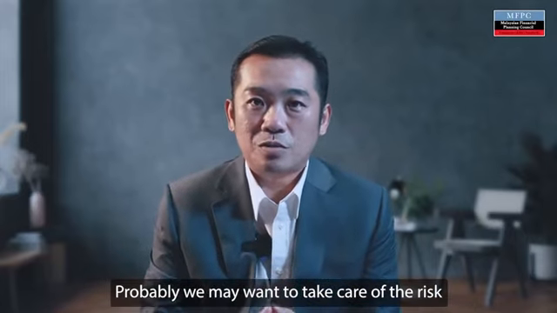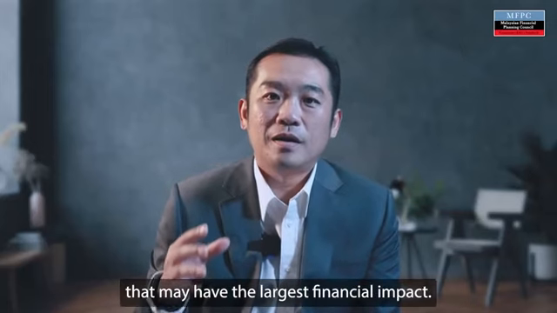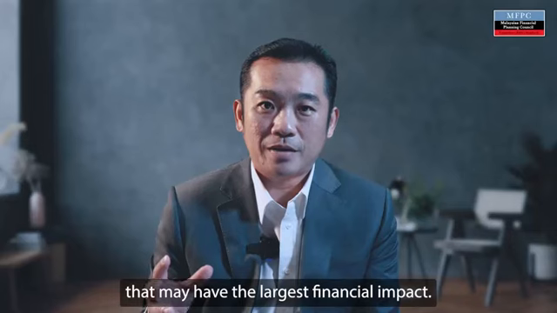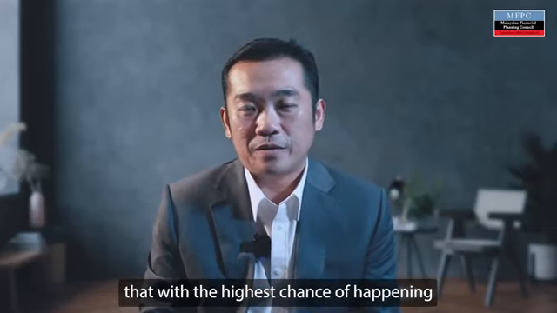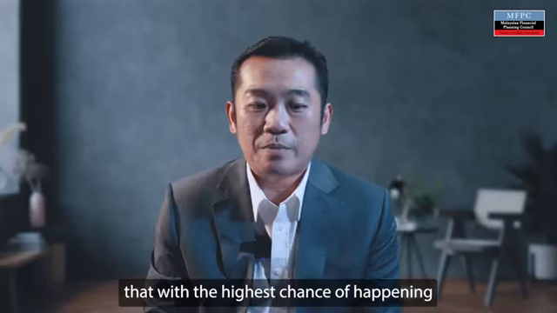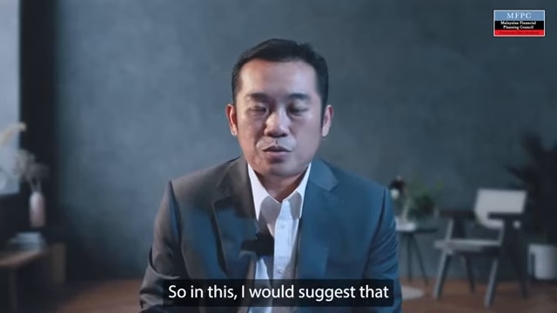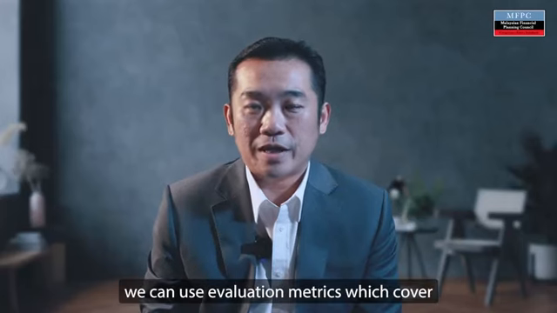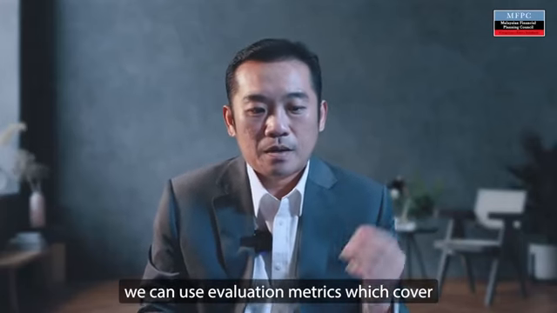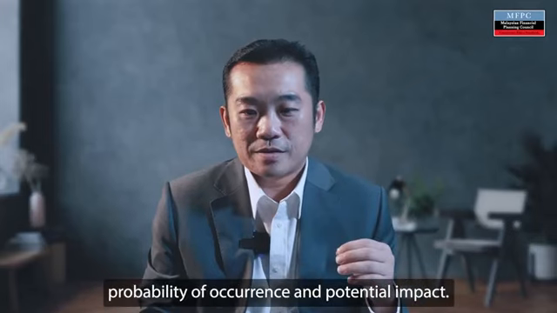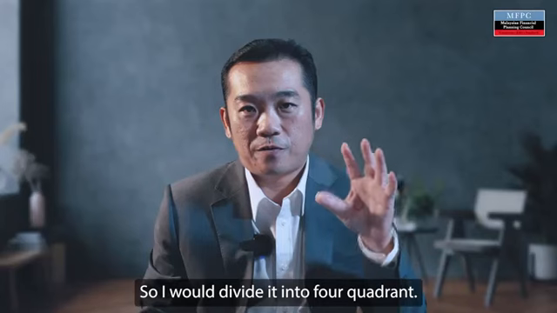Probably we may want to take care of the risk that may have the largest financial impact, or maybe the risk with the highest chance of happening or highest probability of occurrence. So I would suggest that we can use evaluation metrics which cover probability of occurrence and potential impact. I will divide it into 4 quadrants.